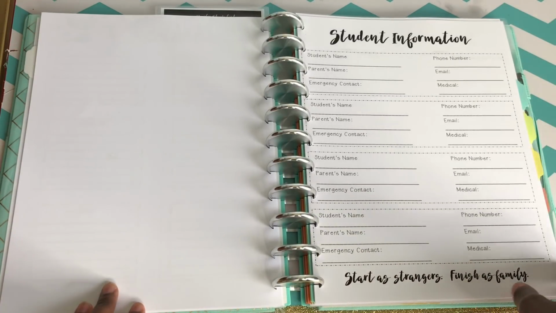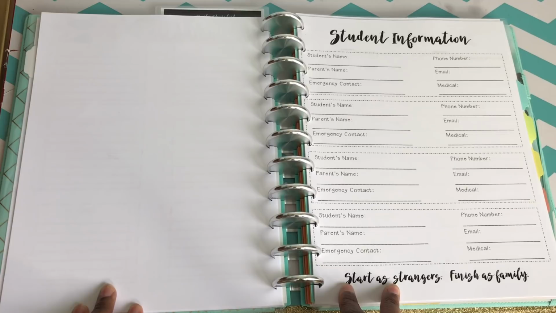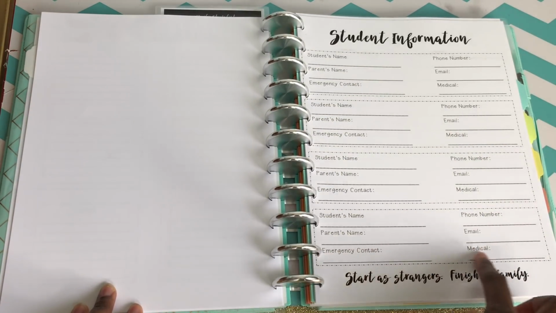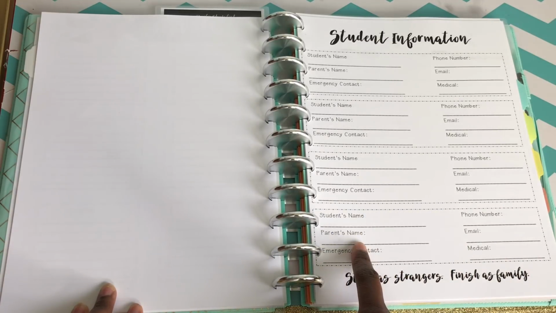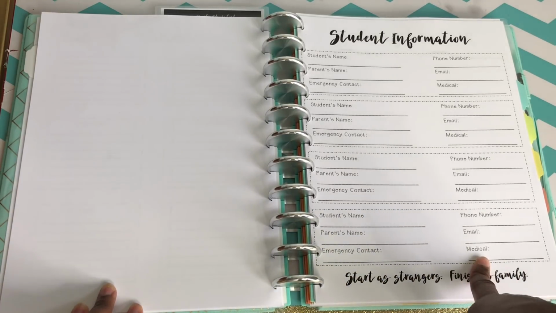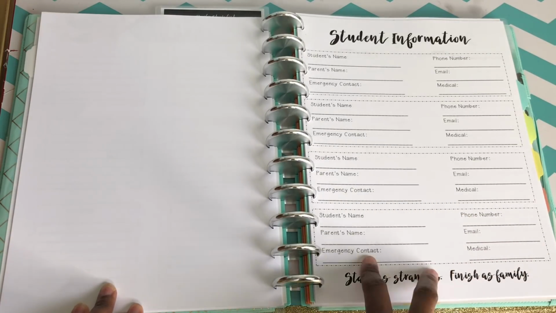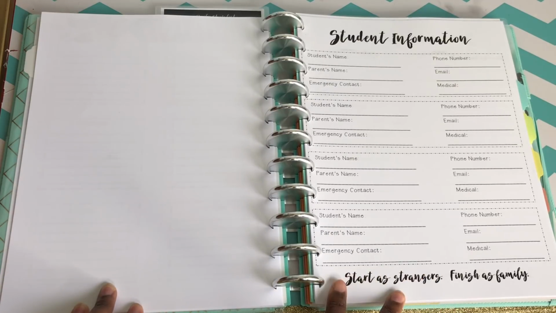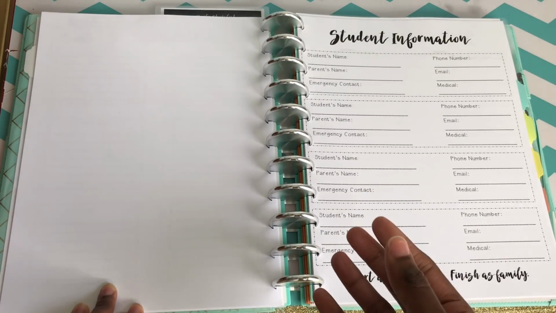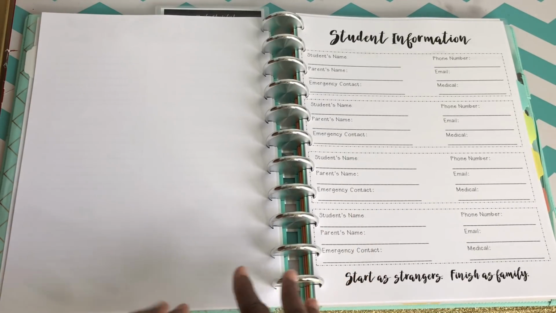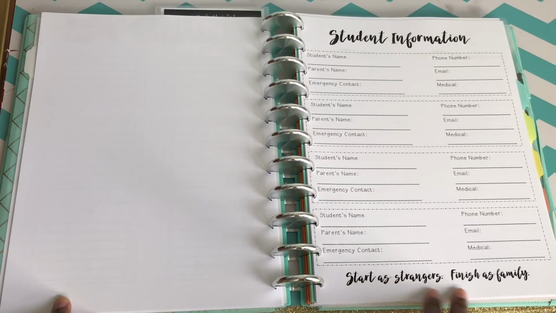Next, after that, I have my student information sheet. You are able to have 4 students on a sheet. Inside of each box, you have student's name, parent name, emergency contact, if they have any medical issues, email address, and phone number. I like to use parent email addresses when I set up certain accounts, so it goes straight to them. Like for example, Class Dojo, it goes straight to them. I'm working on Schoology, so I want to use their personal one so they can get the information straight to them. At the bottom it says start as strangers, finish as family.